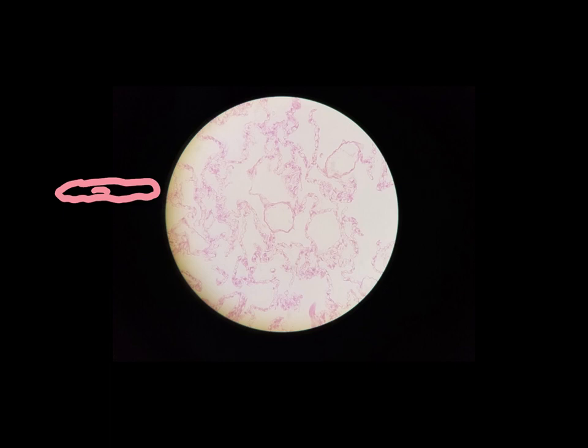So on this slide, here is an example right here. You can see the cells are really, really flat, and this kind of dark dot right there, that's a nucleus. Up here's another good example. The cells are really, really flat, and we can see the nucleus right there. There's a few other examples.